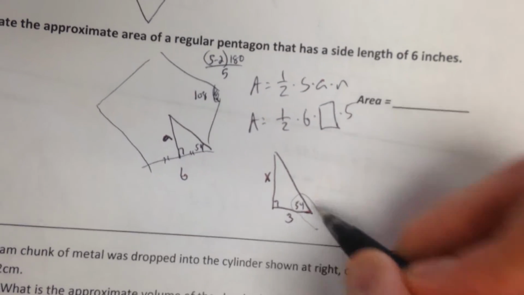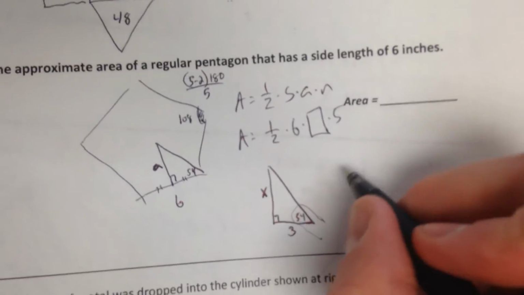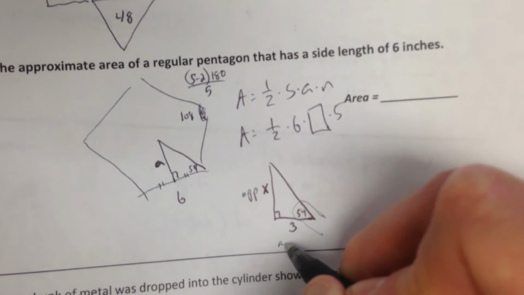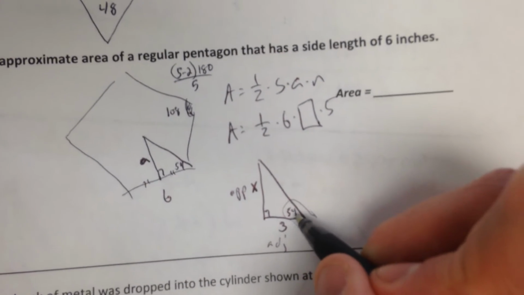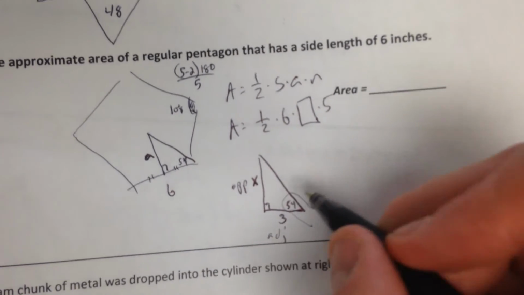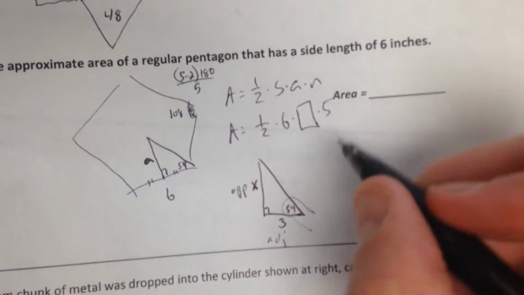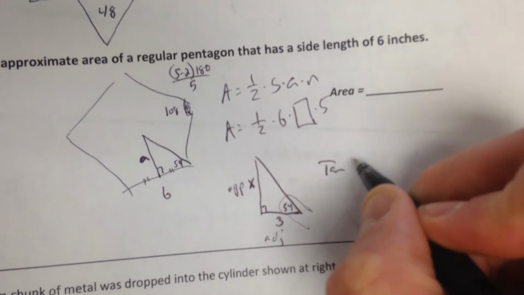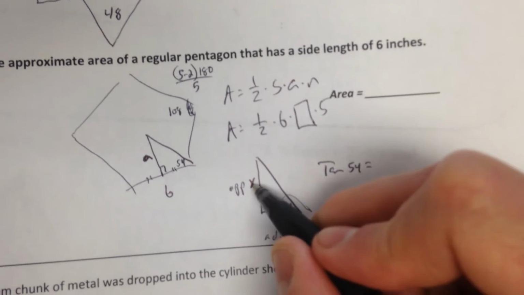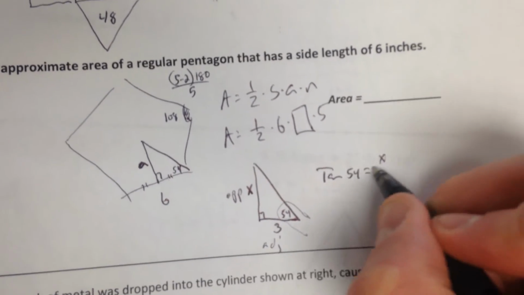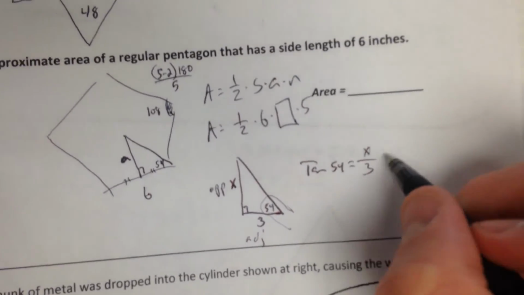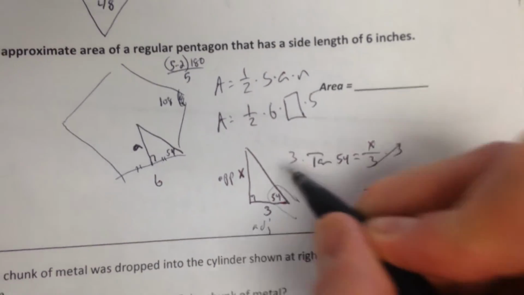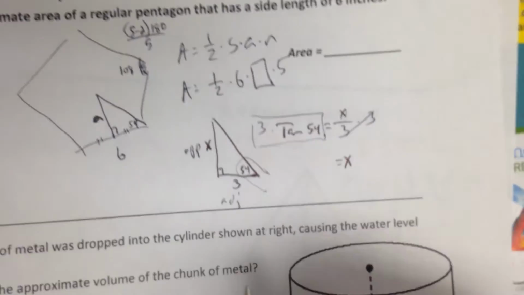So we're going to put our finger on the angle, 54 degrees, and we are going to think about this being the opposite side of my finger and this being the adjacent side of my finger, being the acute angle we're working with. So opposite and adjacent is the tangent function of trigonometry, and we will write the tangent of 54 degrees equals the opposite side over the adjacent side. We will multiply both sides by 3 to get x by itself, and x will be 3 times the tangent of 54 degrees.